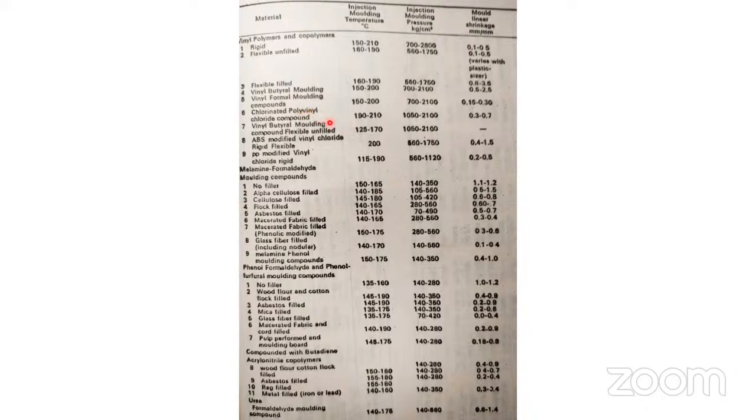See, PVC is a material, friend. We can add in a PVC any type of material. Listen to me carefully. PVC is a versatile polymer.